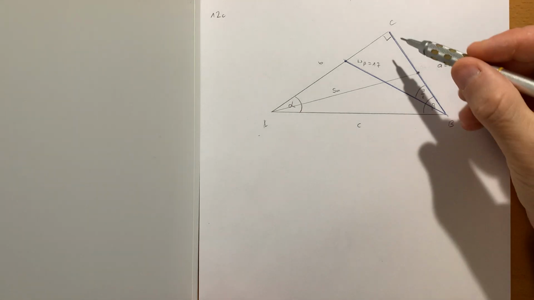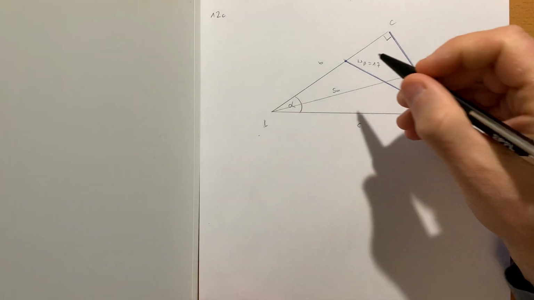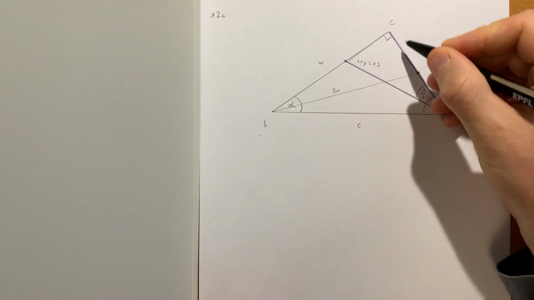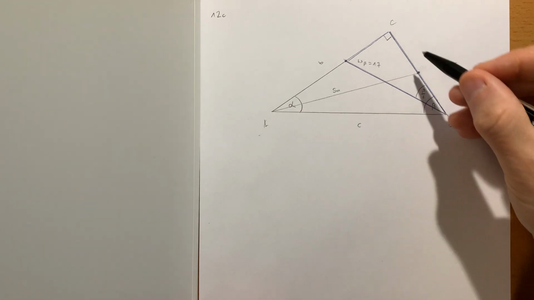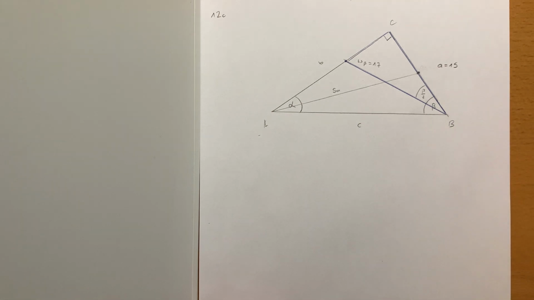Well, that's very easy because we do have a right-angled triangle, and I could finish it up here. This is a right-angled triangle. We know the hypotenuse. We know the adjacent side.